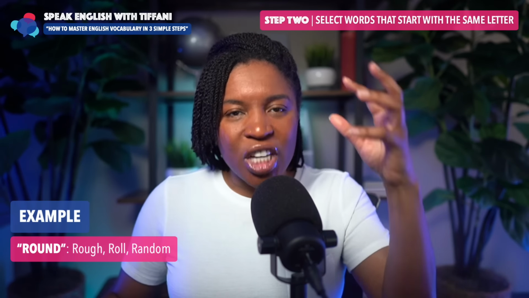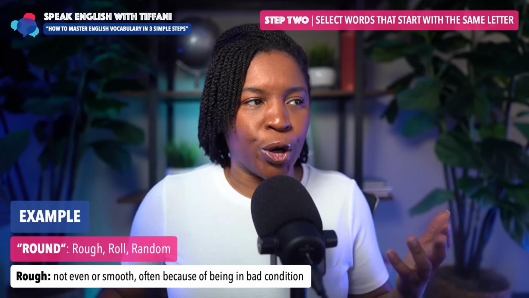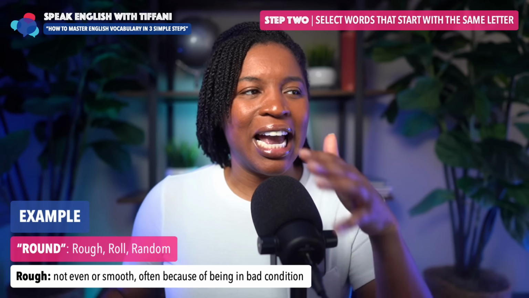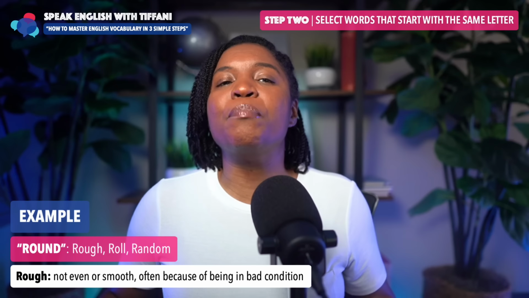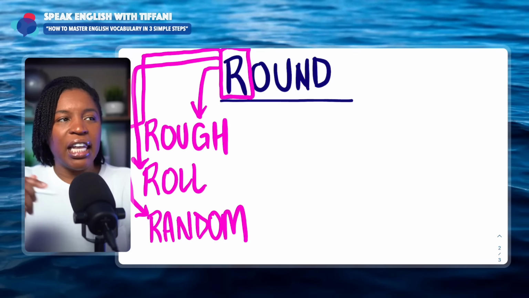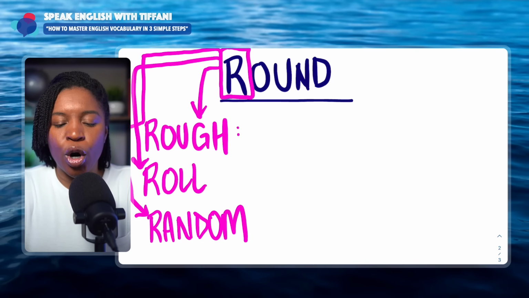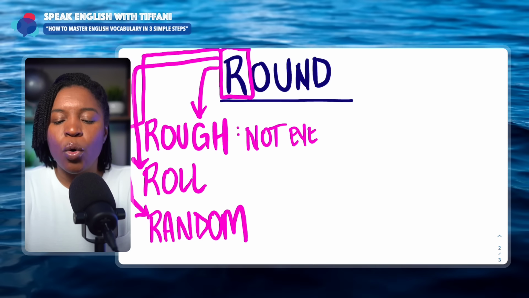This is, again, studying in groups. So, what is the definition of the first word? Rough means not even or smooth, often because of being in bad condition. So, not even or smooth. Let's write that right next to the word. So again, rough means not even or smooth.